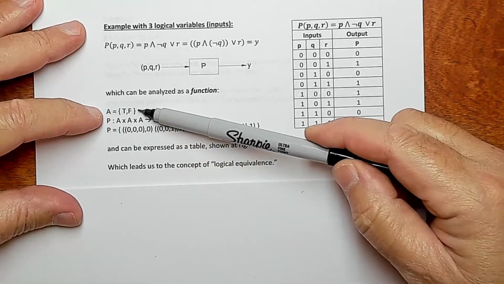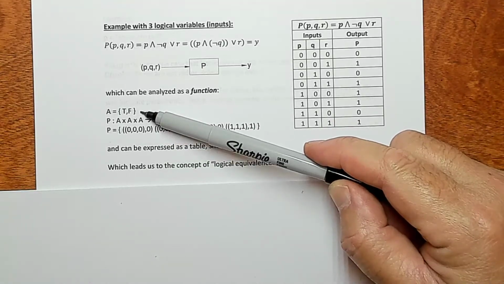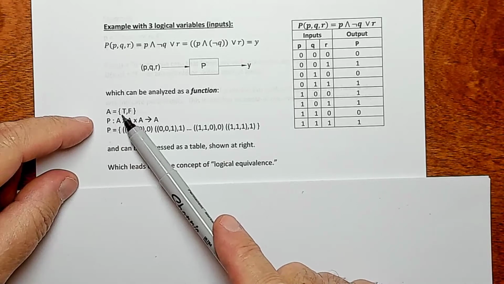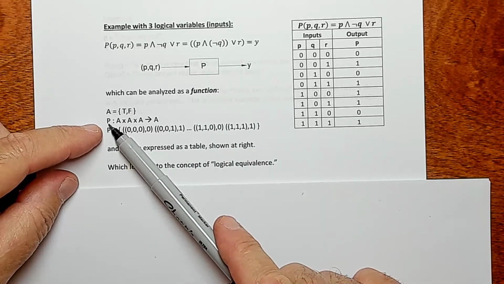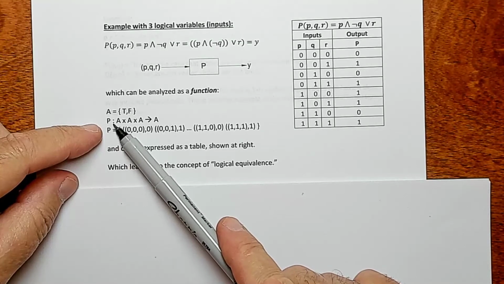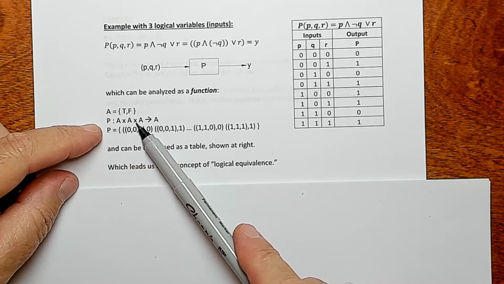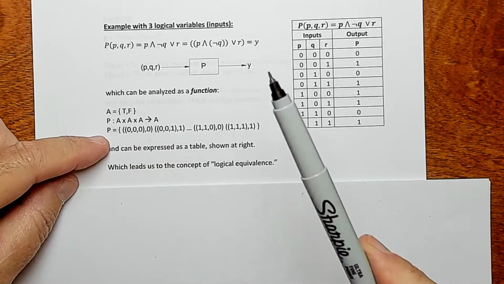So this guy here, I'm calling the set A. It's really just the Booleans again, but A is the set of possible Boolean values, true and false. And the compound proposition capital B is a function that basically maps the Cartesian product A cross A cross A back into the set of Booleans, true, false. And it looks like this.